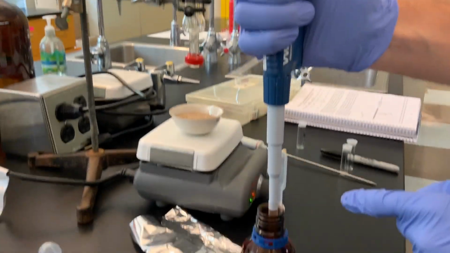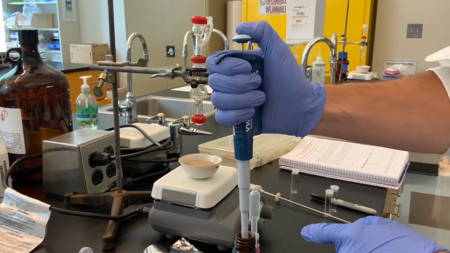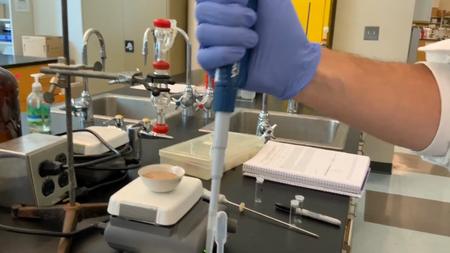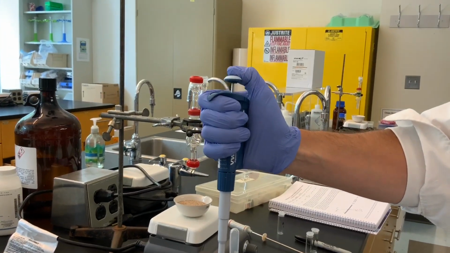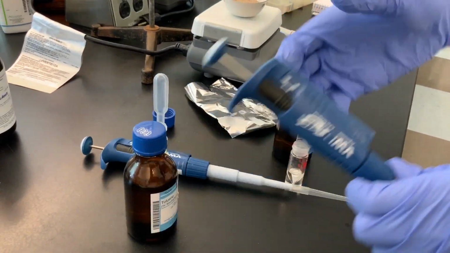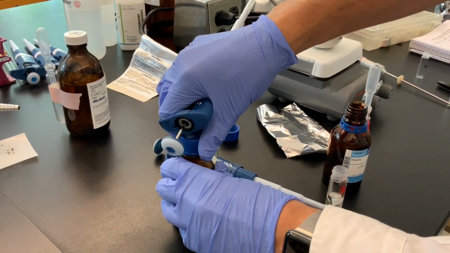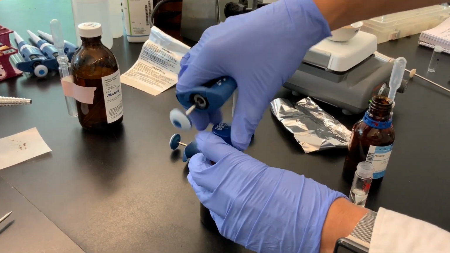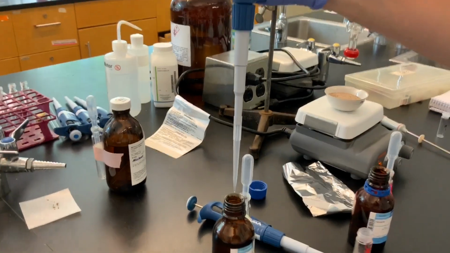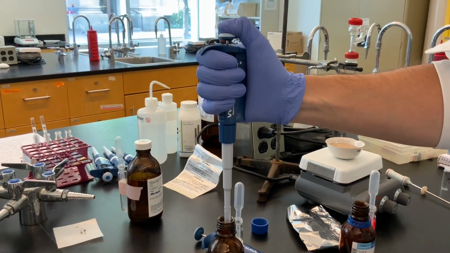So once again, I'm going to very slowly draw up the hexane and now deliver it to my 5 milliliter reaction vial. And then now the second organic solvent, toluene, which is also a water white liquid, which has a distinct odor.